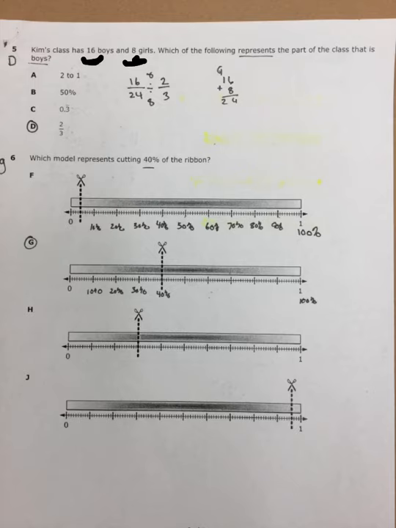It's my numerator here. And then the denominator is going to be 24. Now the way we got that is we added 16 plus 8 together, and we got 24. I know that I can divide 24 by 8, and I can divide 16 by 8. 24 divided by 8 is 3, and 16 divided by 8 is 2. That gave me 2/3, which is D.